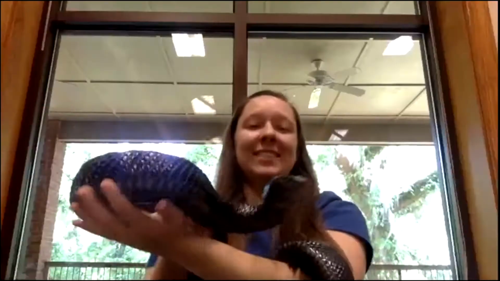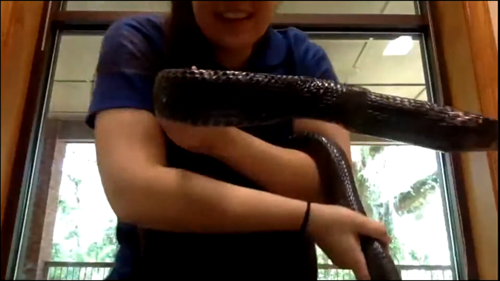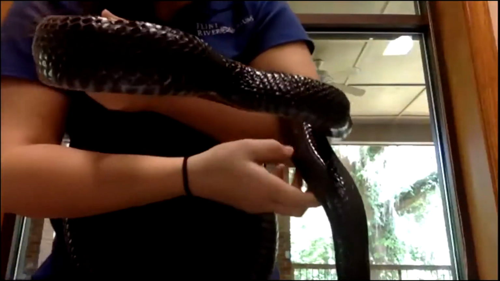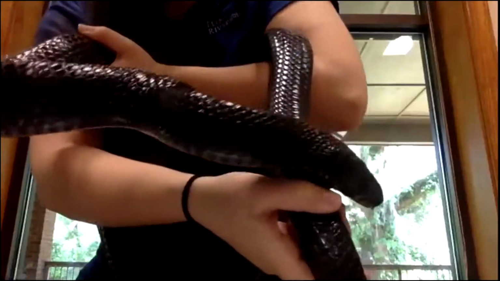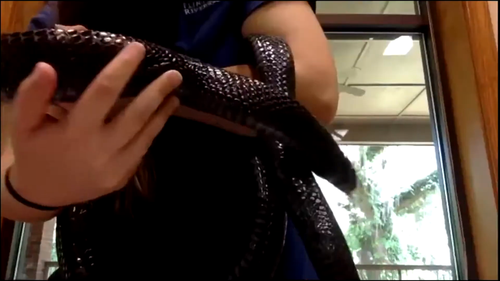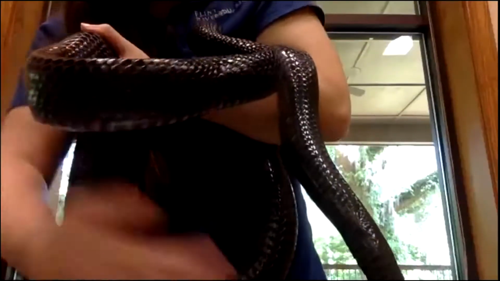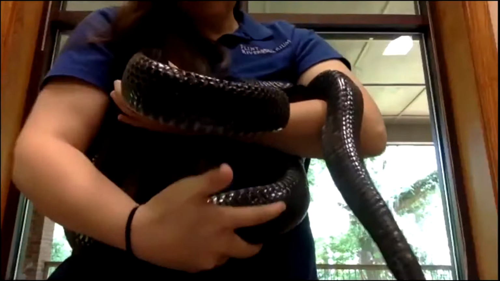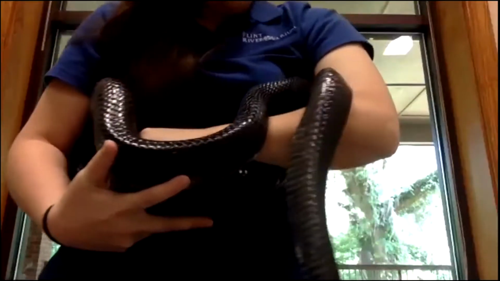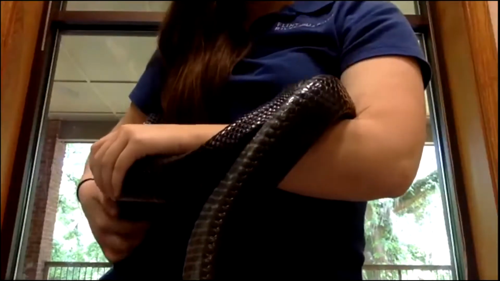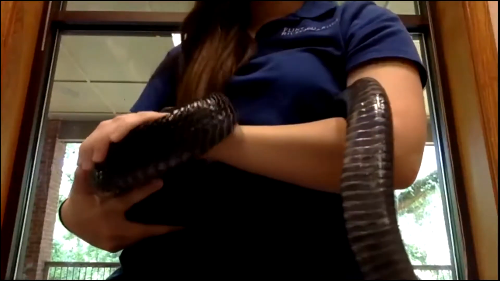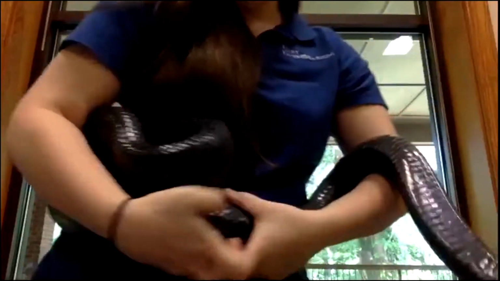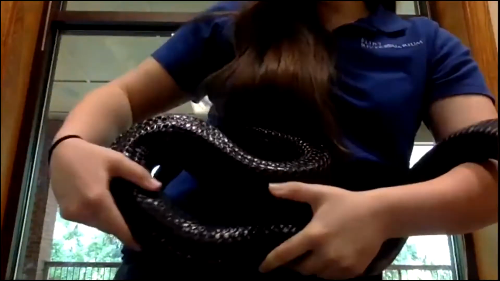So this is David. He is an Eastern Indigo. Are you able to see him? Can you see how big he is? So he lives in the longleaf wiregrass ecosystem, and he is one of the animals that will utilize a gopher tortoise burrow. Oh, he's moving. He's really active today.